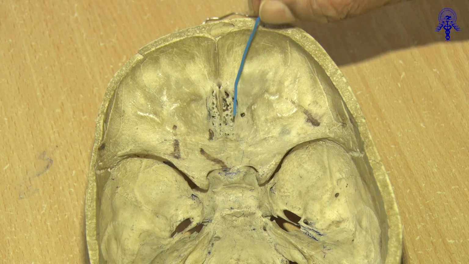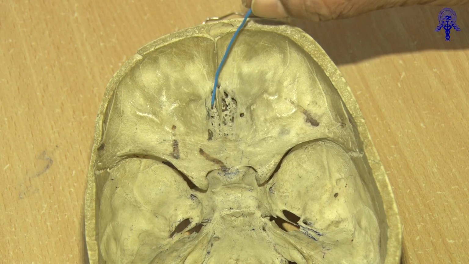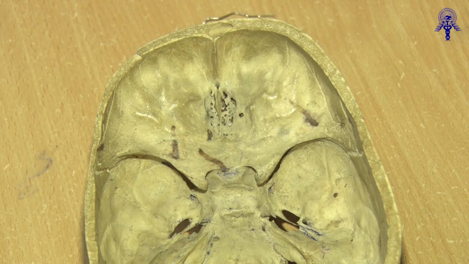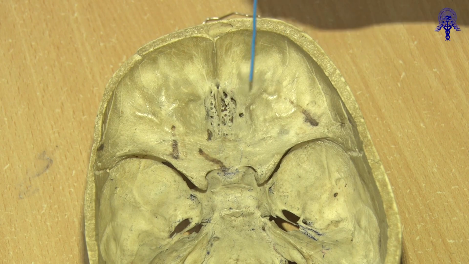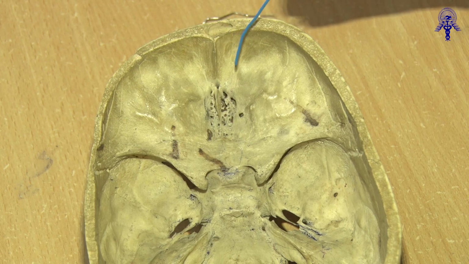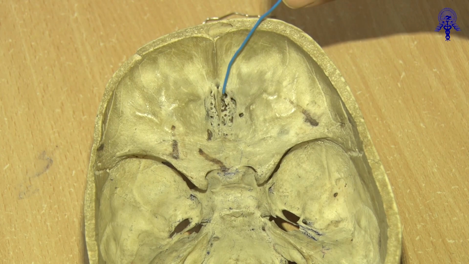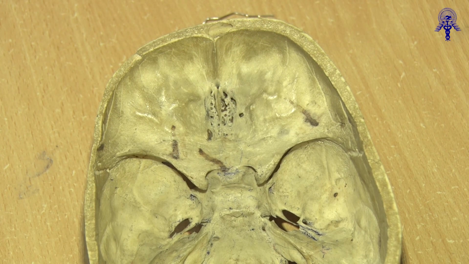More medially to the fovea ethmoidalis is the cribriform plate of the ethmoid. A particular feature is that in the central part of the cribriform plate of the ethmoid there is a projection of bone, known as the crista galli of the ethmoid, which gives attachment to the anterior end of the falx cerebri.